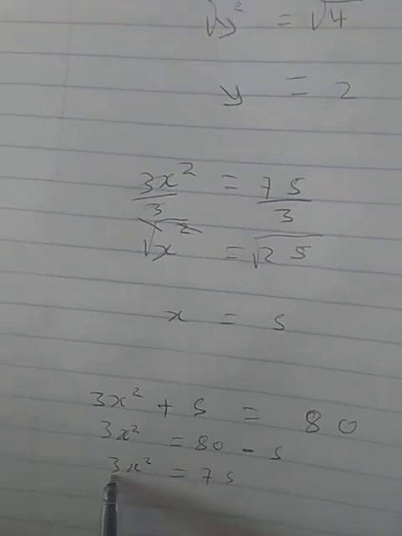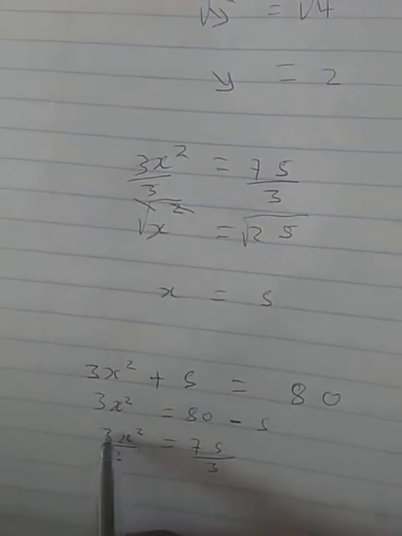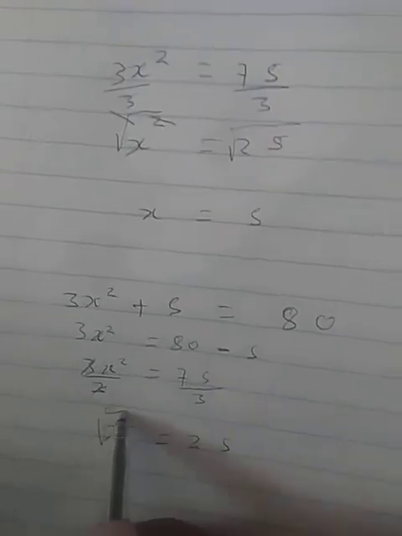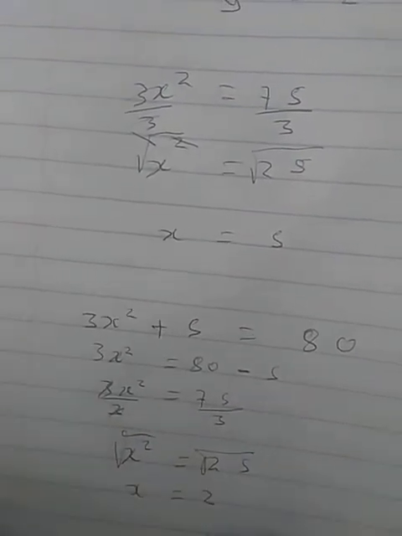What is the next step mathematically? The next step is to divide by the coefficient, which is 3 in this case. 3, let's cancel this. We have x squared equals to 25. Then we do root both sides. Then x is equal to 5. Okay.